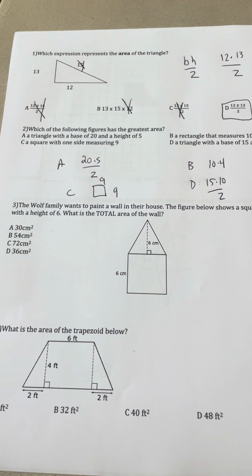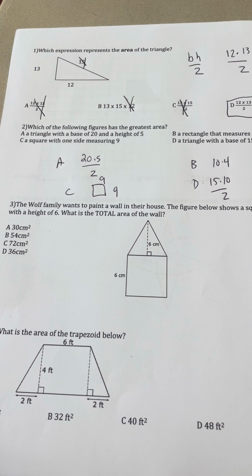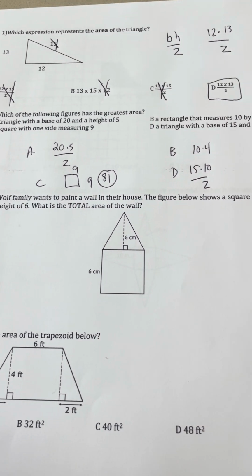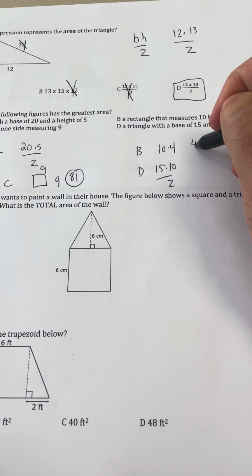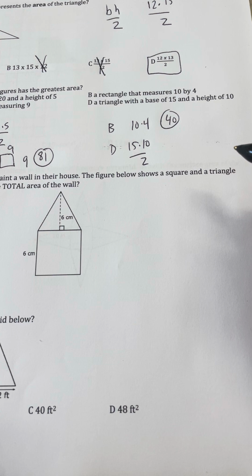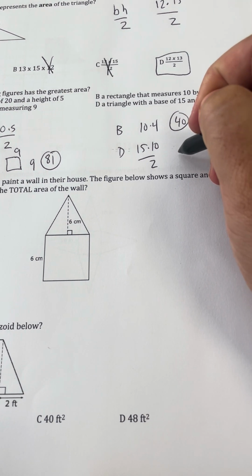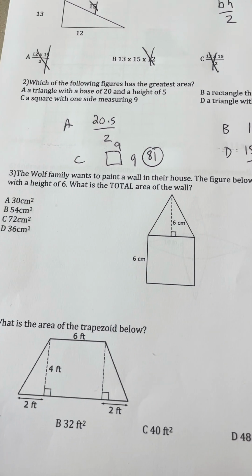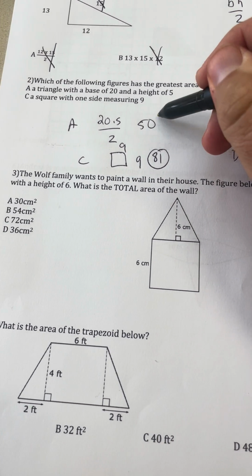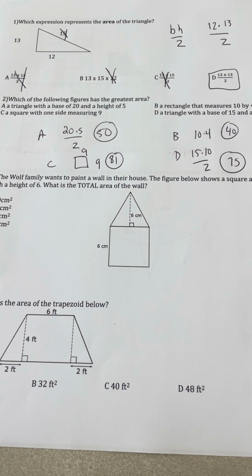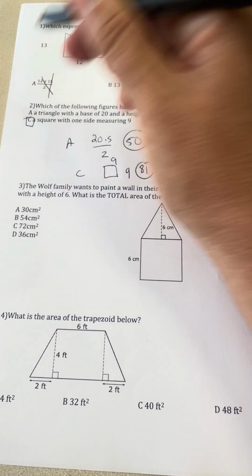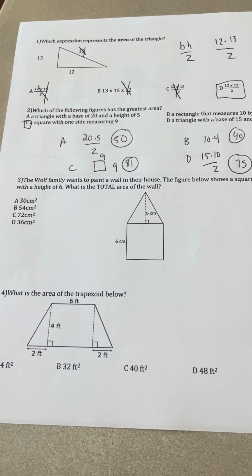So in order to answer this question, you have to do length times width for the square. 9 times 9 is 81. Base times height for the rectangle. 10 times 4 is 40. Base times height divided by 2 for the triangle. And then once you have them, you can see that the one with the greatest area is a square with one side measuring 9, because 9 times 9 is 81.